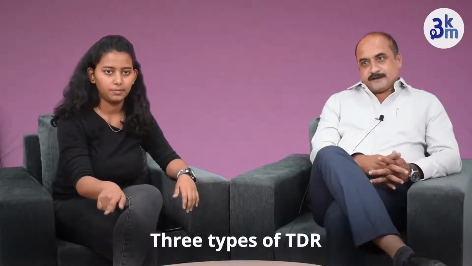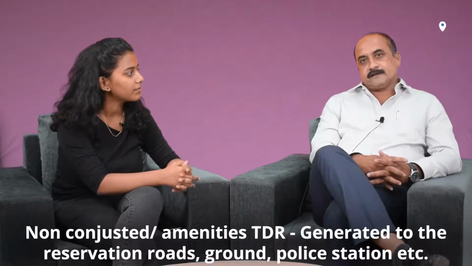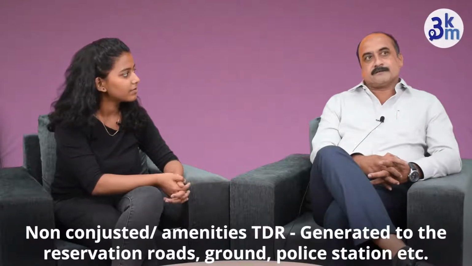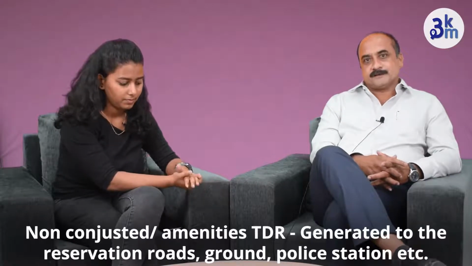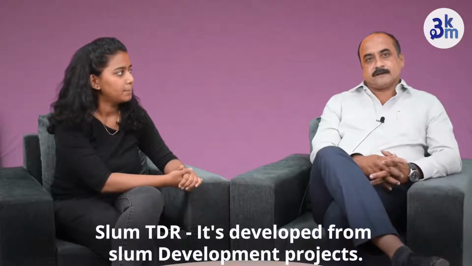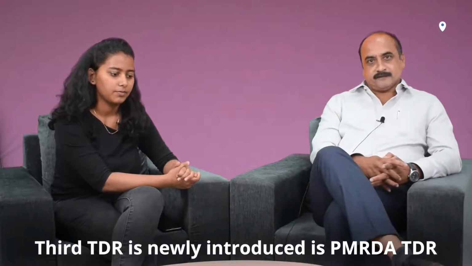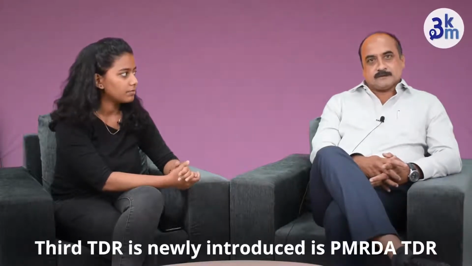There are three types of TDR available in the market. One is called non-congested or amenity TDR, which is normally generated with reservations like road, garden, police station, playgrounds, etc. There are about 44 odd reservations which can generate non-congested TDR. The other is called slum TDR, which is normally generated from slum development projects. The third, recently introduced, is PMRDA, where again the same kind of TDR, especially non-congested TDR, is mostly generated as of now.